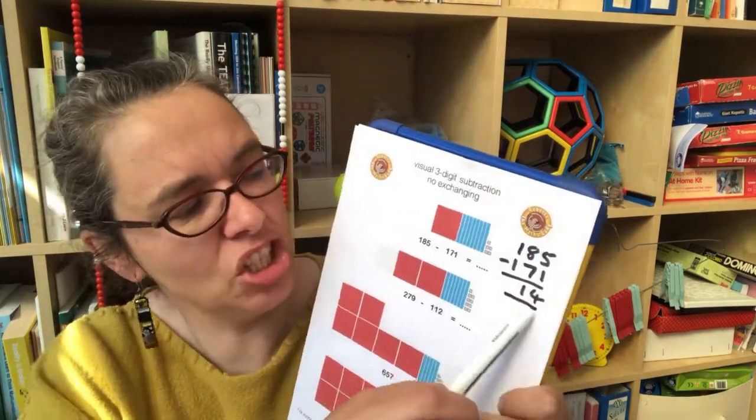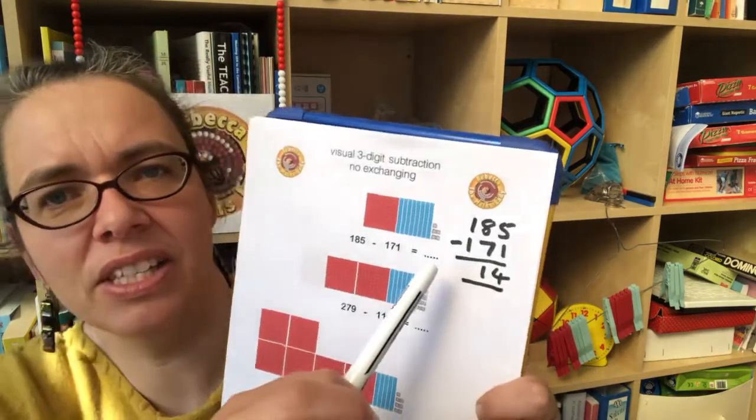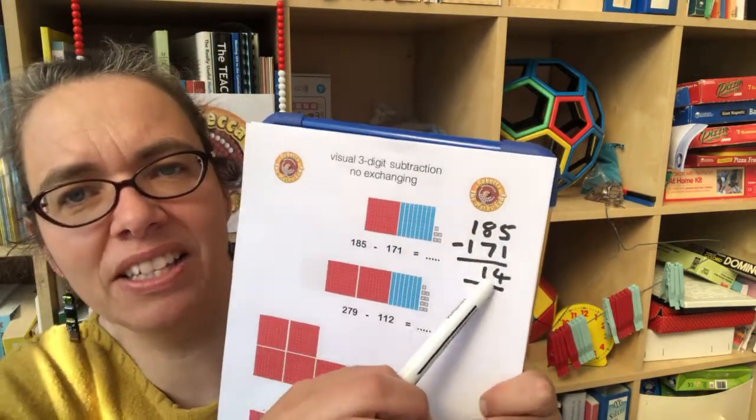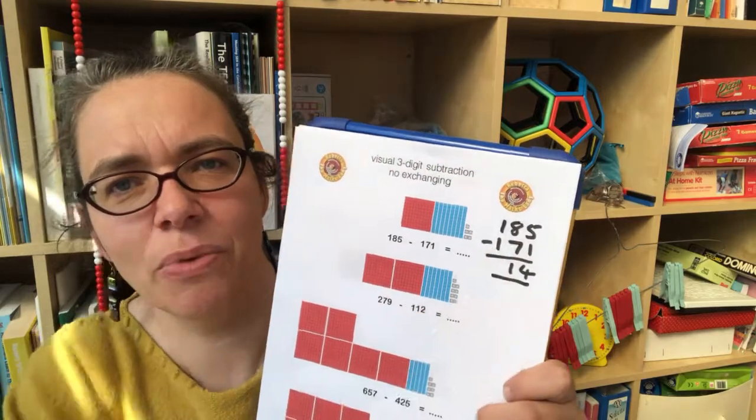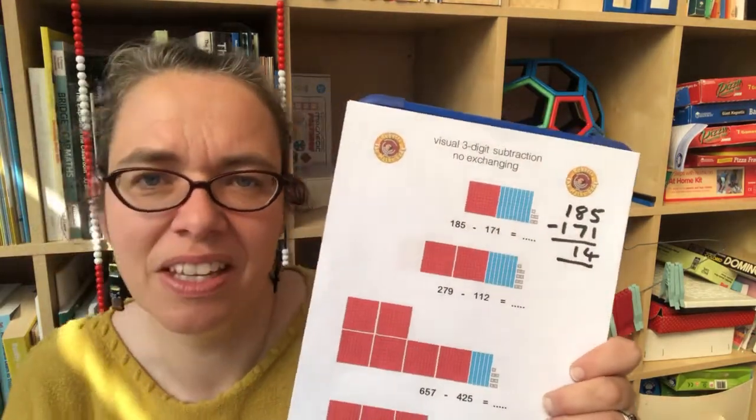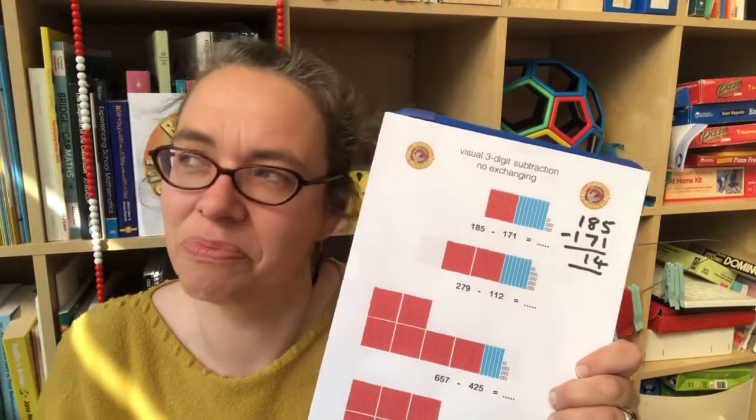And of course we can check, if you're thinking it was counting on, we can put these two back together as an addition and check we get that as the answer. So much going on with subtraction.